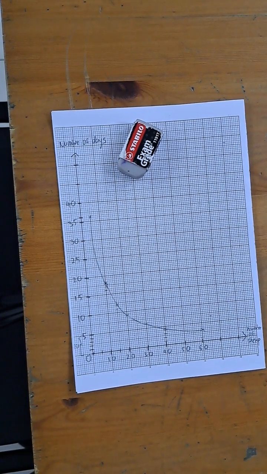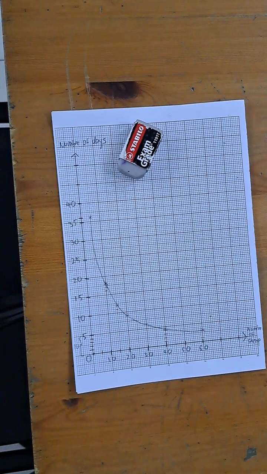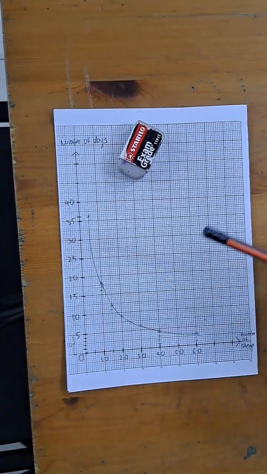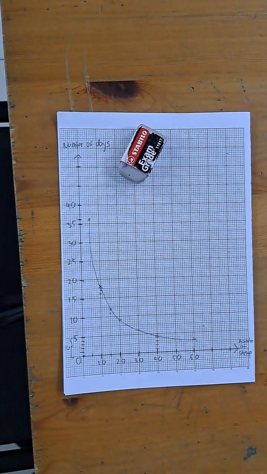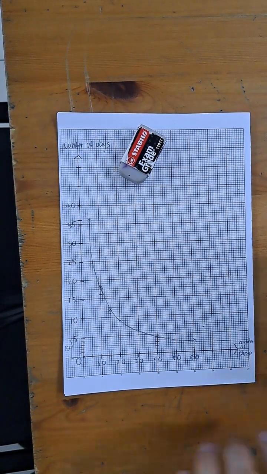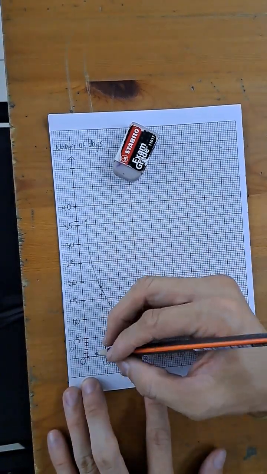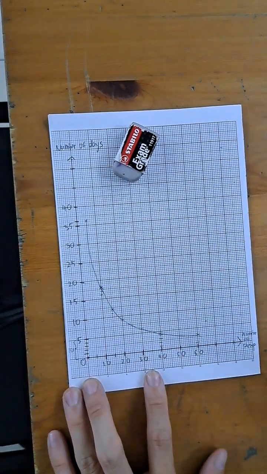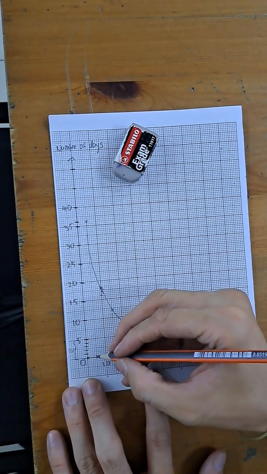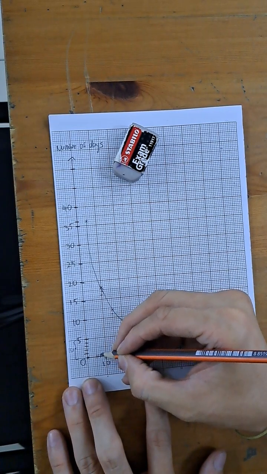Now in your question, question 15C4, they ask you to use your graph to estimate. Use your graph means you have to use your graph over here to estimate the number of days it takes 7 sheep to eat 1 bag of feed. So 7 sheep, what's that? Okay, how many days? I have 7 sheep, so it's 5, 6, and 7.